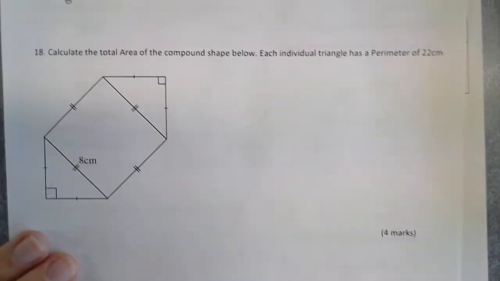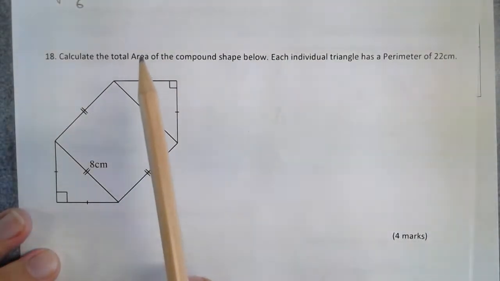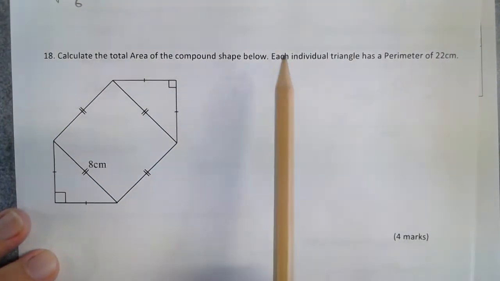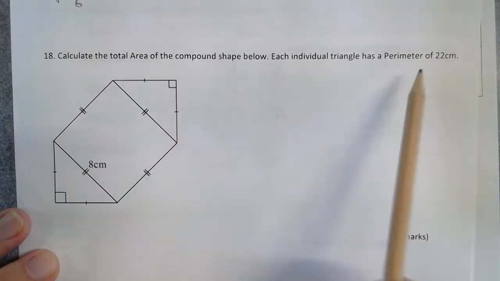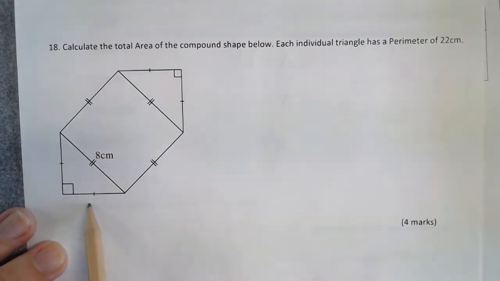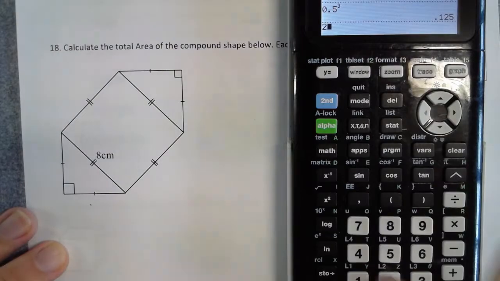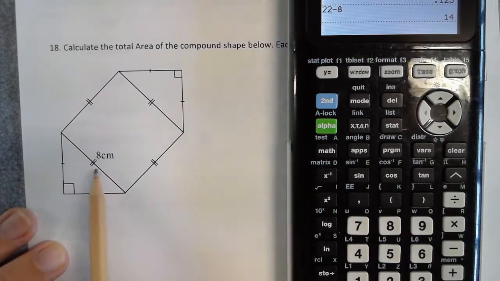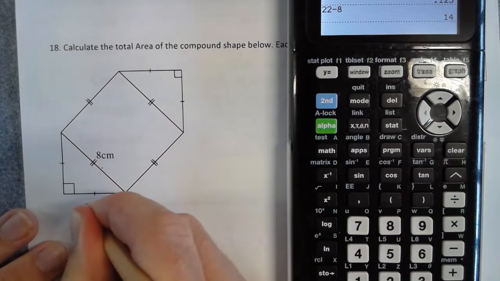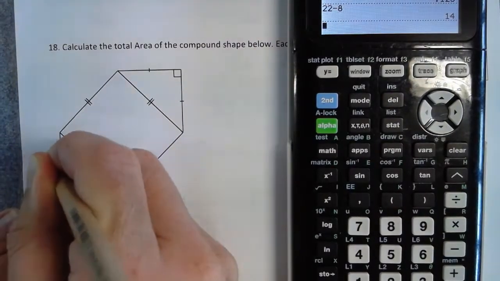Alright, question 18. Calculate the total area of the compound shape below. Each individual triangle has a perimeter of 22. Well, first we need to find out what this side is here. So you take away the 8 centimetres here and you've got 14 left. And as they're both the same, this must be 7 and 7.